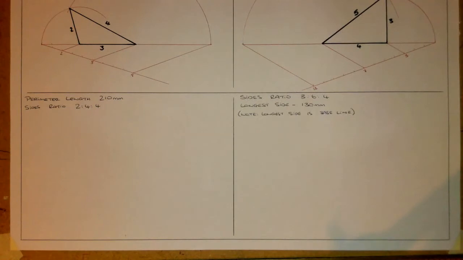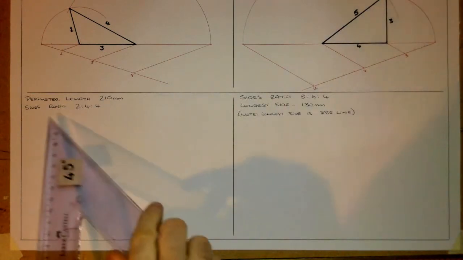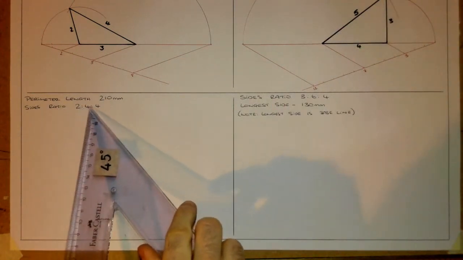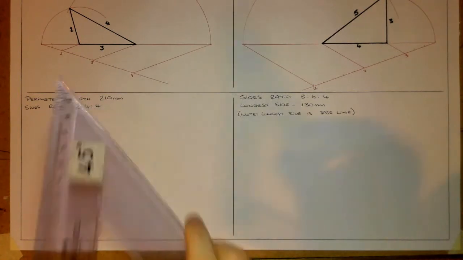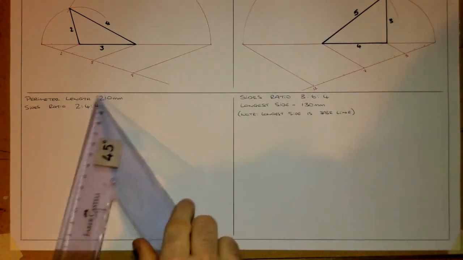Okay, the next one now, just to show you this one, we have a perimeter length of 210 millimeters, and I have sides in the ratio of 2 is to 4 is to 4. So if I add them up, that adds up to 10 there. 2 plus 4 is 6, plus 4 is 10, and my perimeter length is 210.